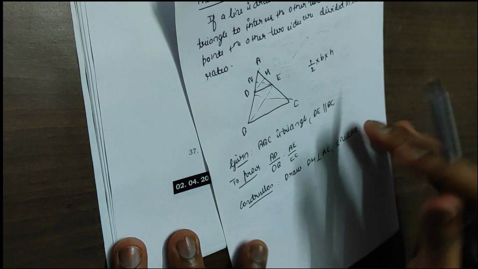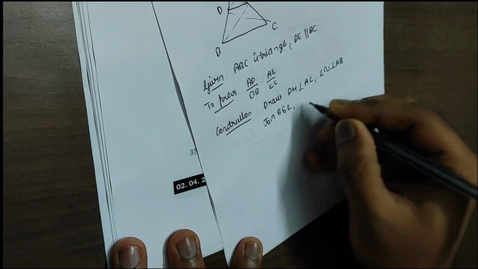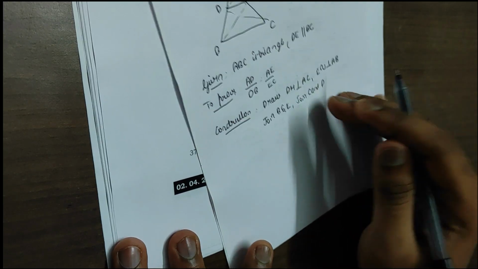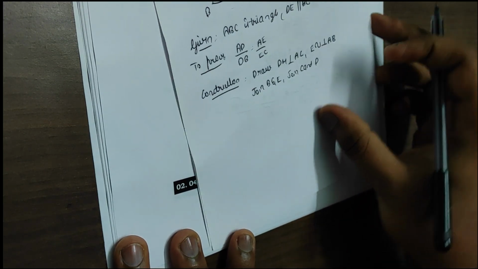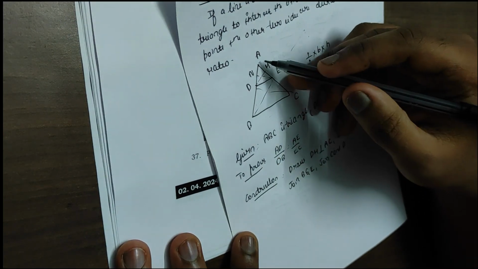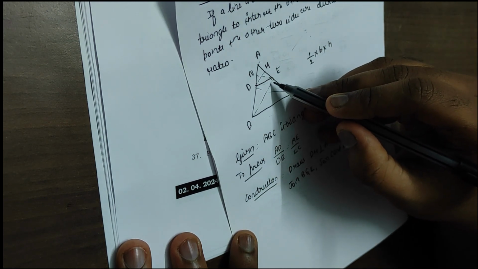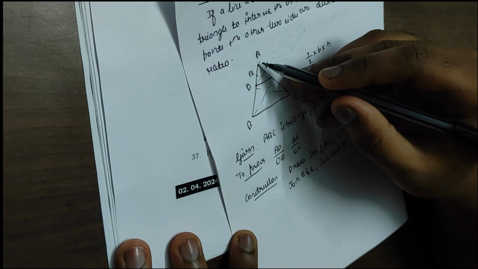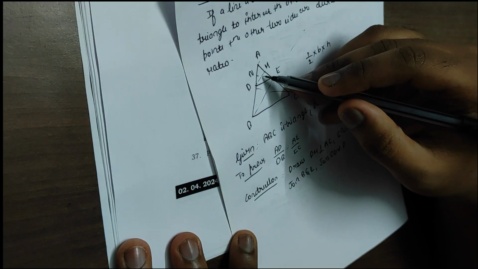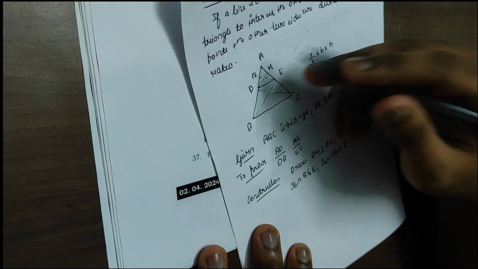Then more, we have joined B and D, join D and C. We have written that join B and E, join C and D. Now first we'll calculate the area of triangle ADE. Area of triangle is half into base into height. We'll consider this triangle ADE, base is AD, height we'll consider as EN.